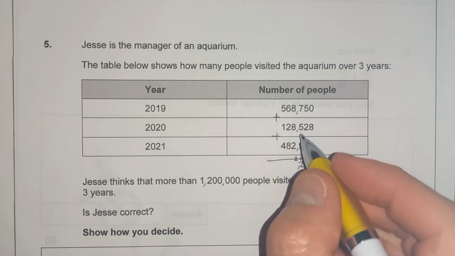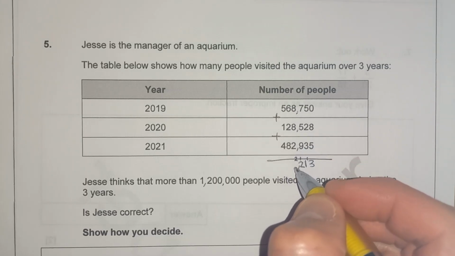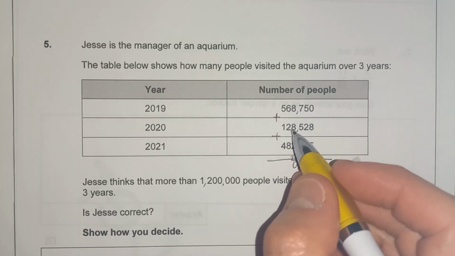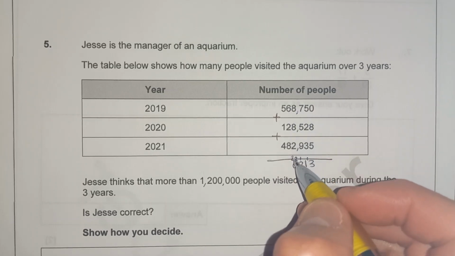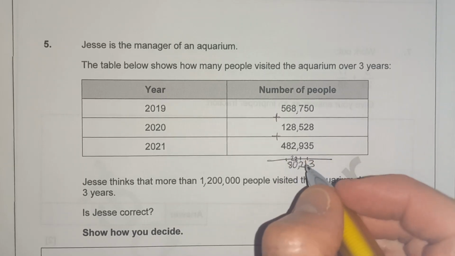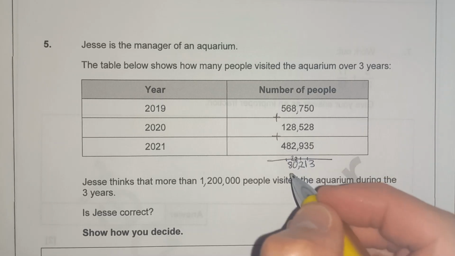8 plus 8 is 16. Plus 2 is 18. Plus 2 is 20. 0, carry the 2. 6 plus 2 is 8. Plus 8 is 16. Plus 2 is 18. Also carrying here. 5 plus 1 is 6. Plus 4 is 10. Plus 1 is 11.